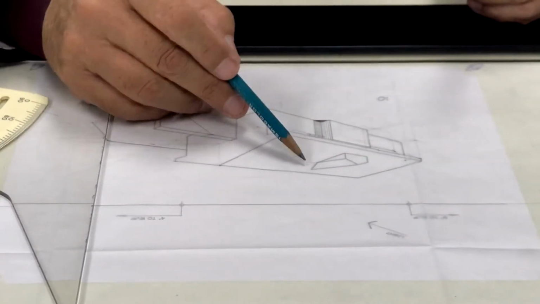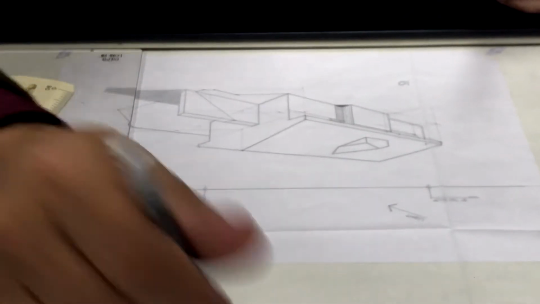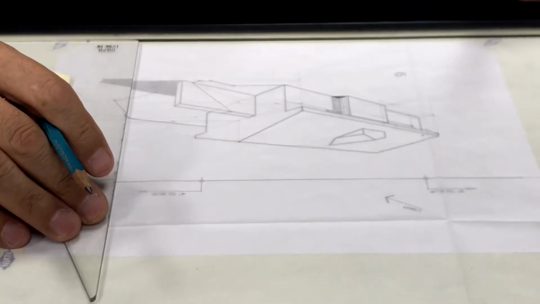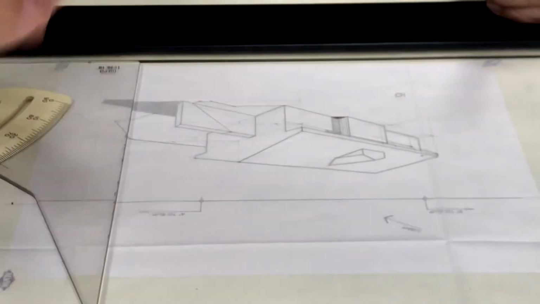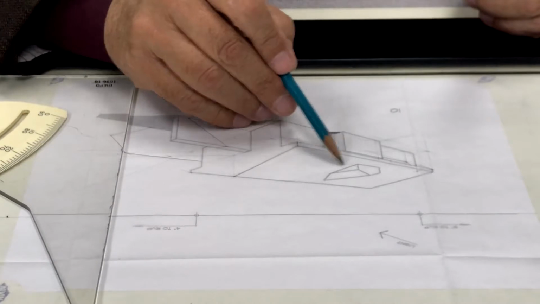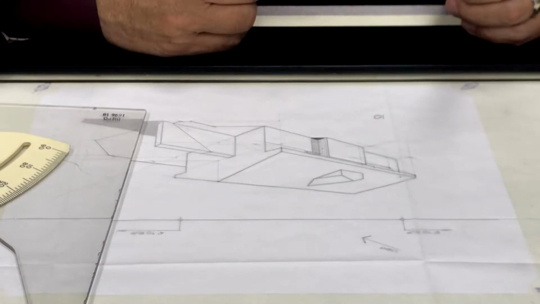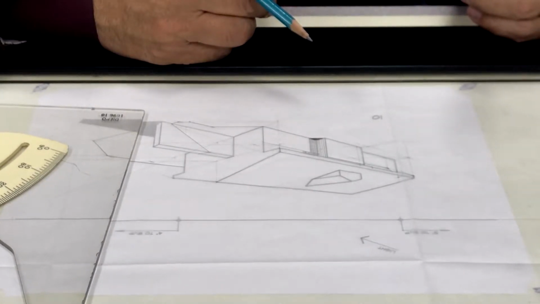Okay. This problem here, but you have to do it twice. You have to do it once for this triangle, like that, and then do it again for that triangle there. But it's the same problem.